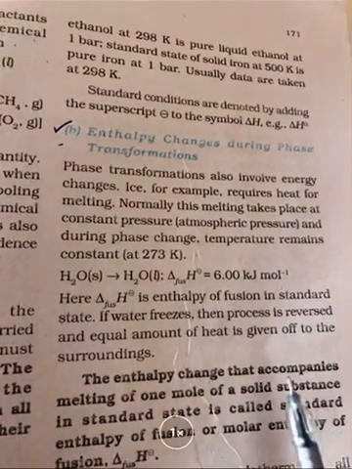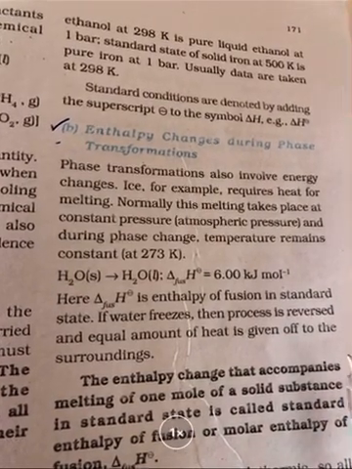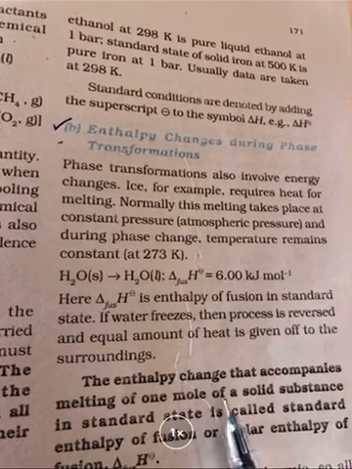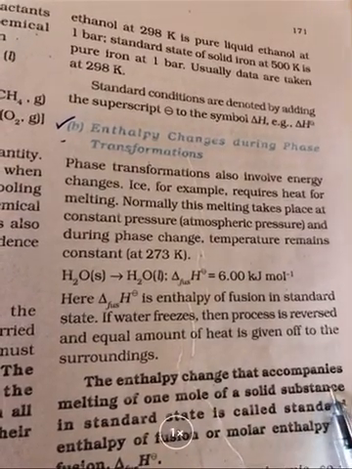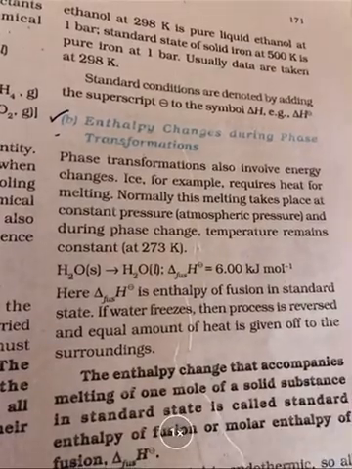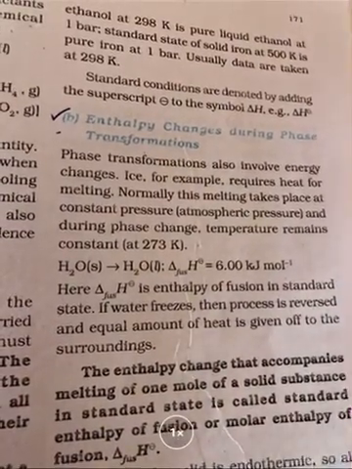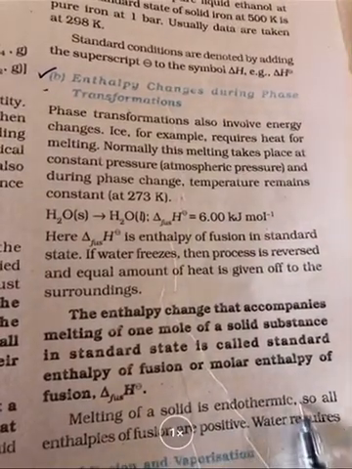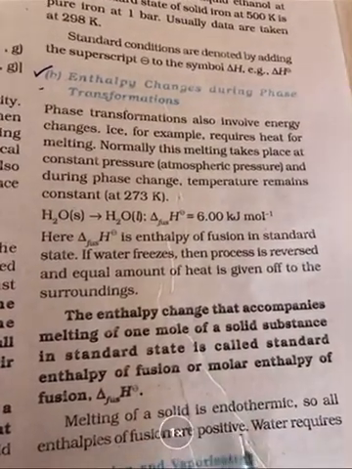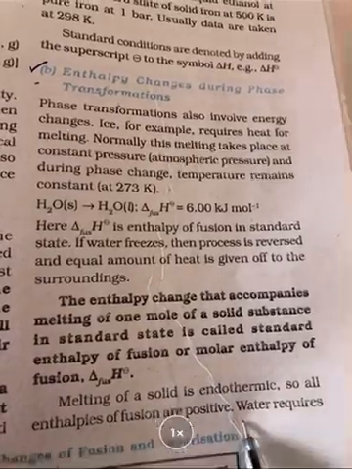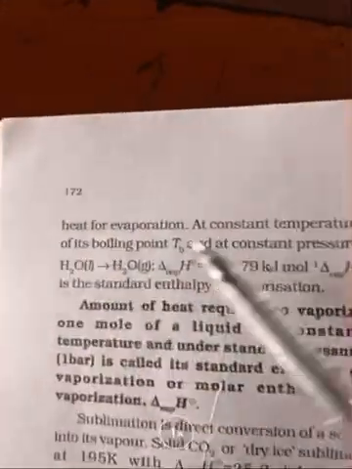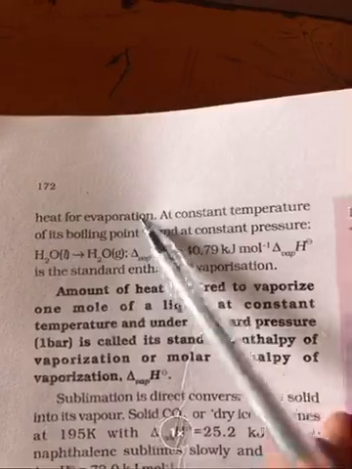Here it means the amount of heat energy released or absorbed by the system for melting of 1 mole of a solid to its liquid state, that is known as the enthalpy of fusion or molar enthalpy of fusion. Melting of a solid is endothermic, so all enthalpies of fusion are always positive because it requires heat for the process.